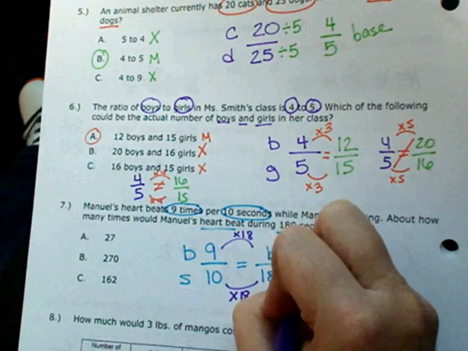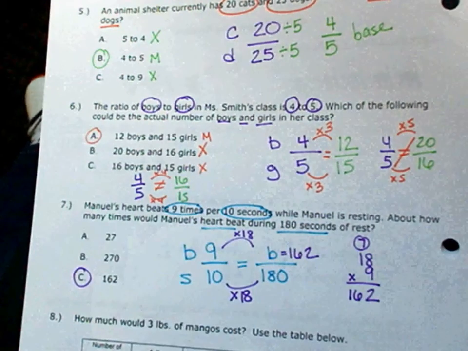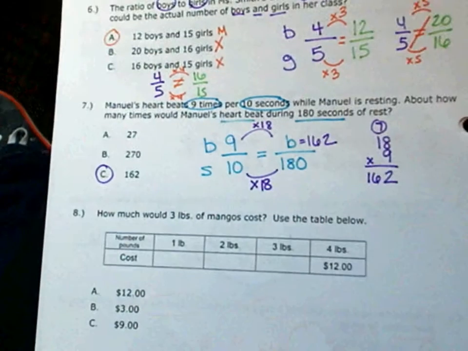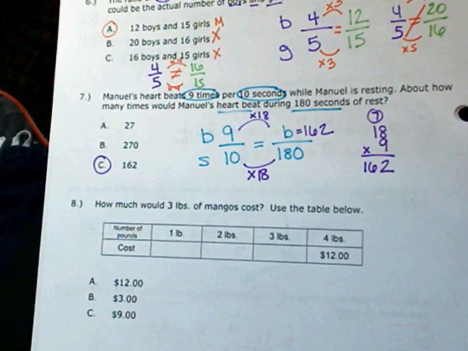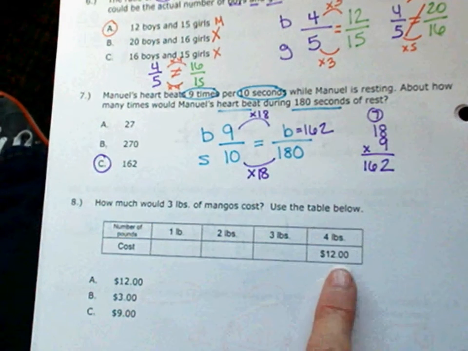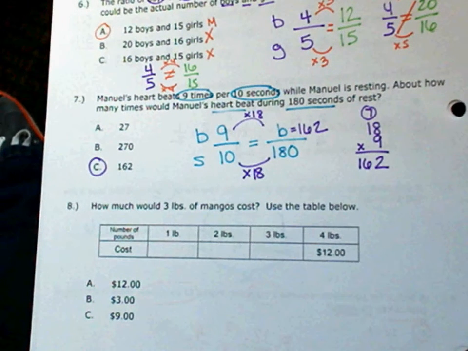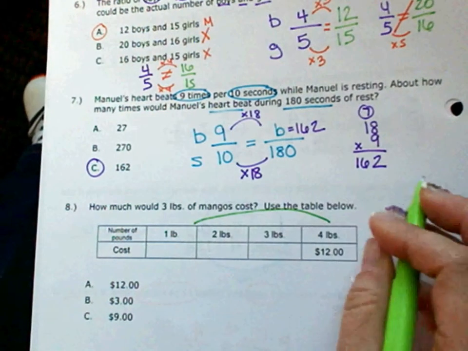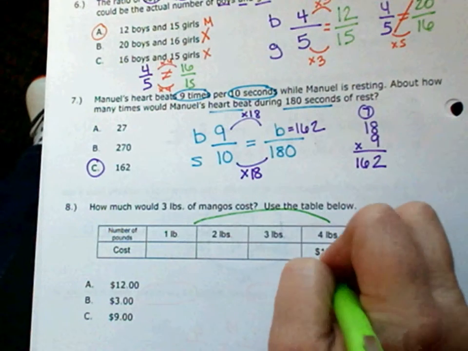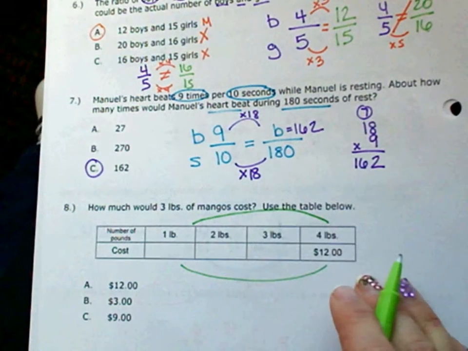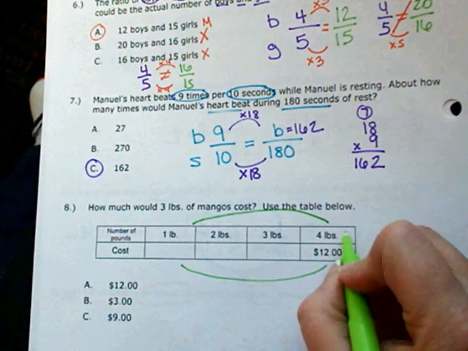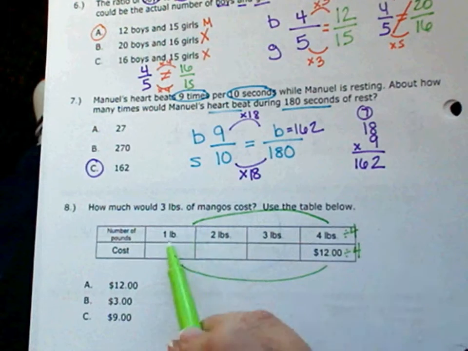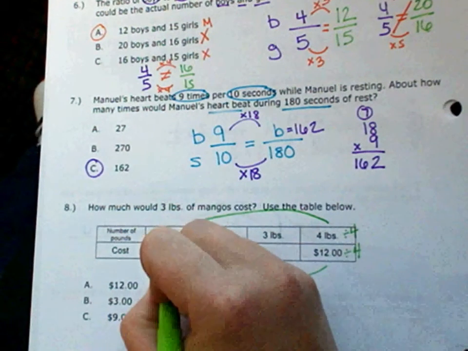B equals 162. My answer is C. Number 8, how much would 3 pounds of mangoes cost? Use the table below. Well, they give me 4 pounds and $12, but I need to figure out my base. I need to know, how do I get from 4 to 1? And same to get back to 1 here. So if I divide by 4 and divide by 4, I get 1 pound and $3.